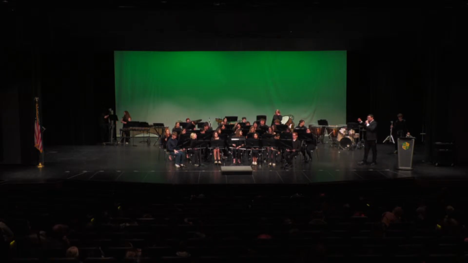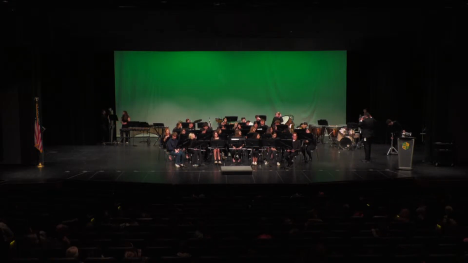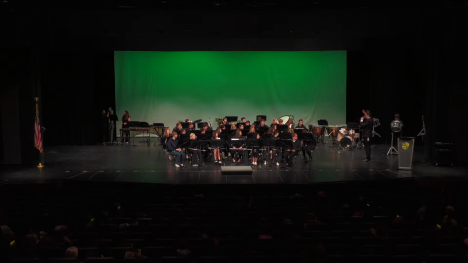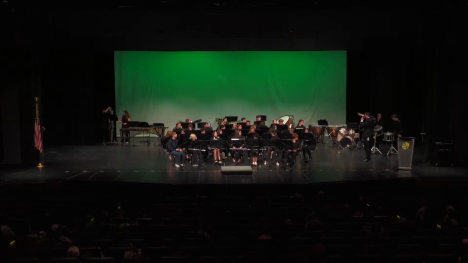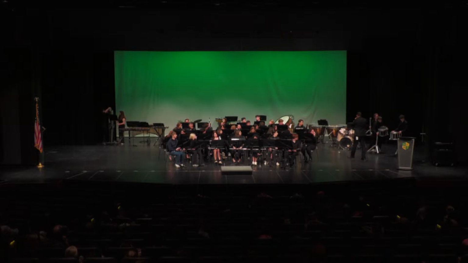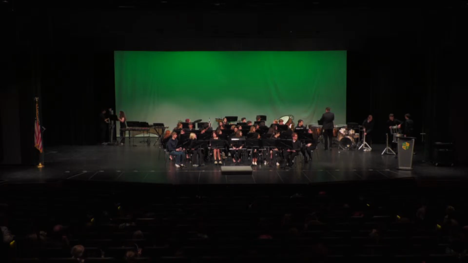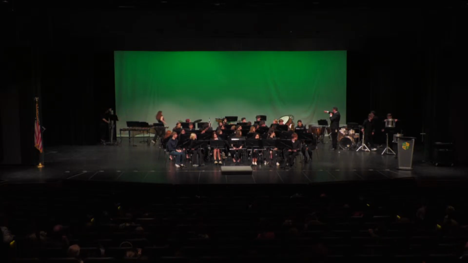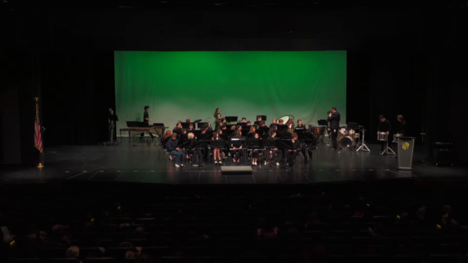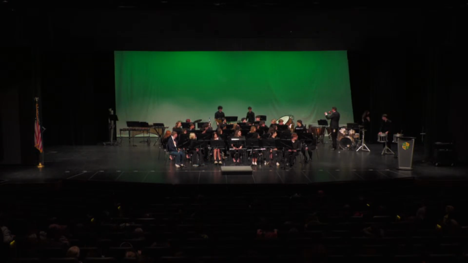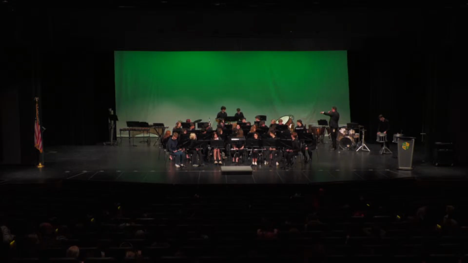So we have another instrument family in the band, and that's percussion. And just showing some of the percussion instruments. We've got drum set and timpani, bass drum. There's snare drum and toms.